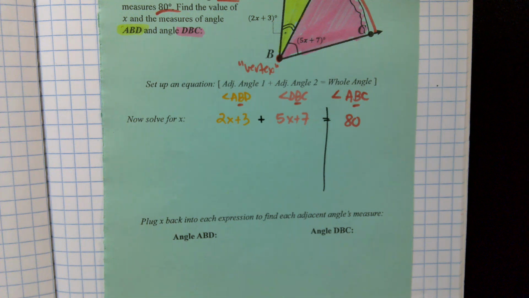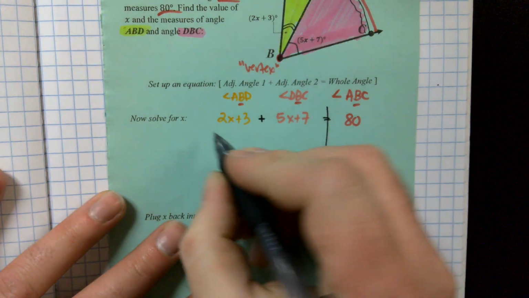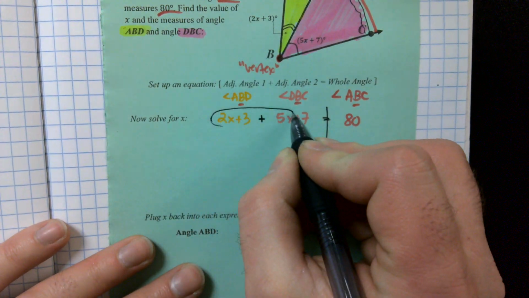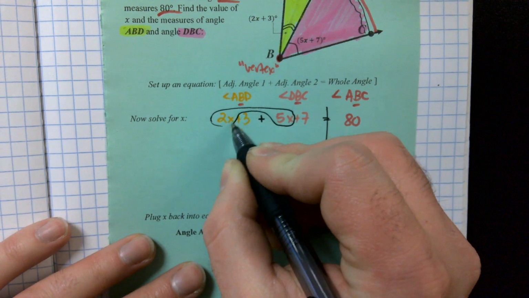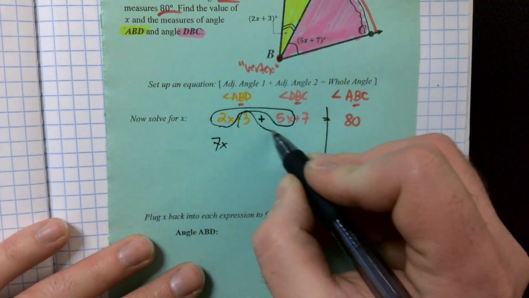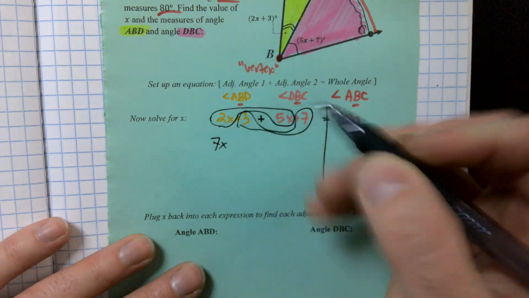What can I do now to start solving for x? Combine like terms. Thank you, Tia. What are some like terms that I can combine here? 2x and 5x. How many x's is that in total? 7. What about if I combine my constants? 3 plus 7. What does that give me? 10.